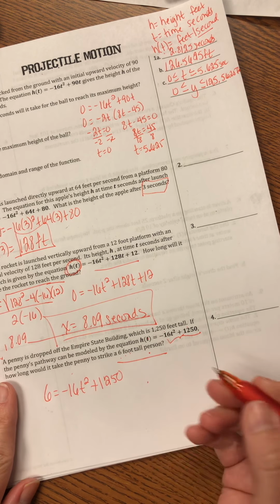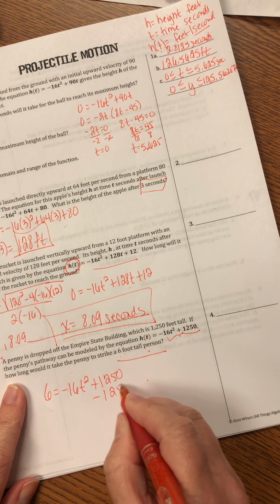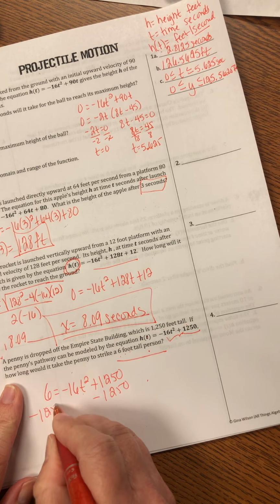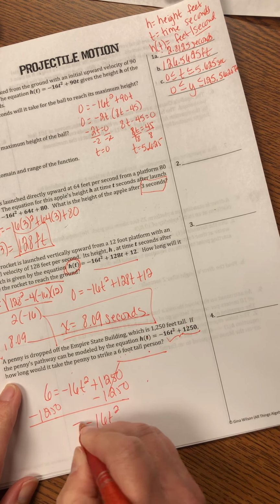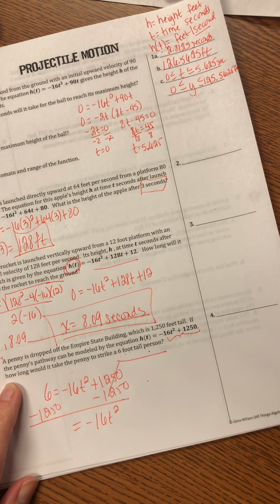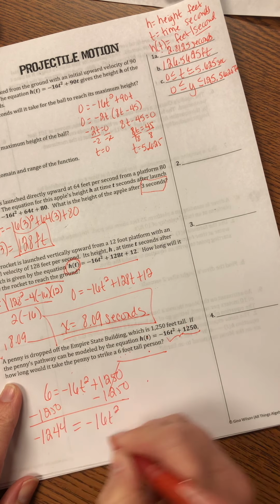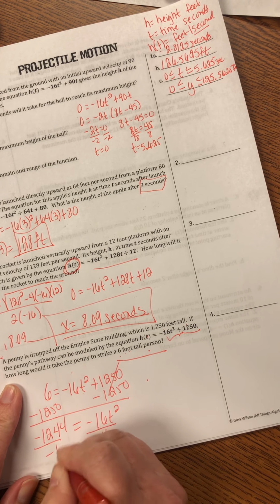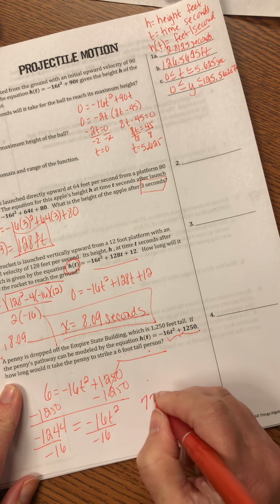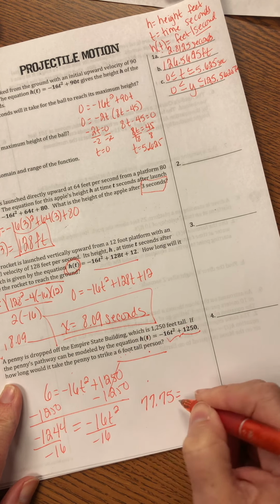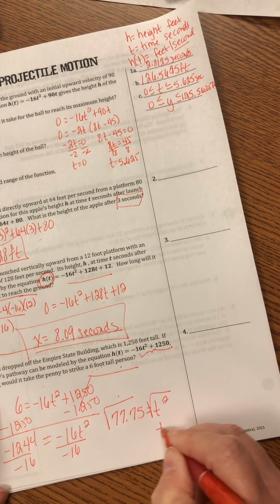Okay, and so to solve, since we just have a t squared and a constant, I'm going to use square roots to solve this. So I'll subtract 1,250 from both sides. And then divide both sides by negative 16. Now take the square root of both sides.